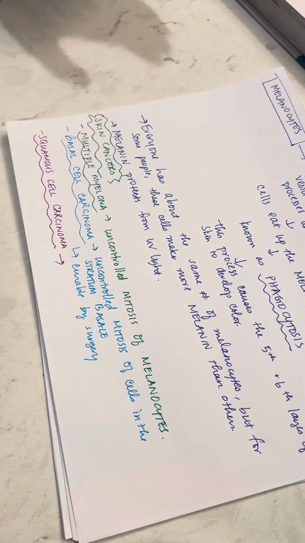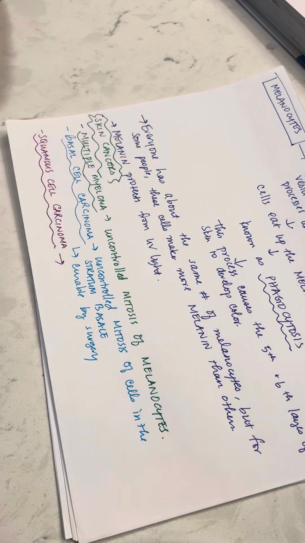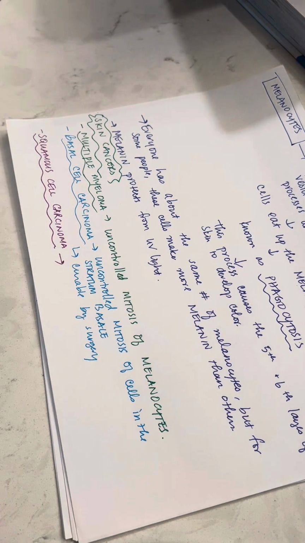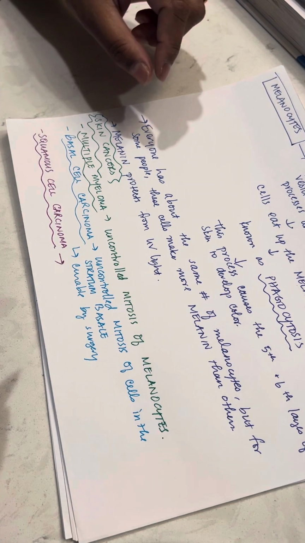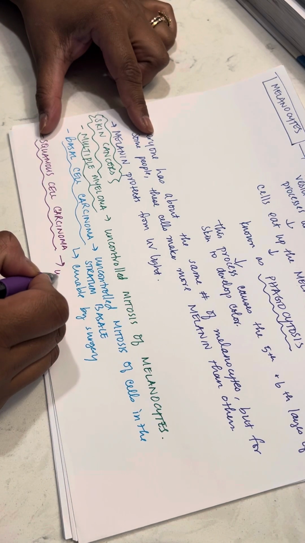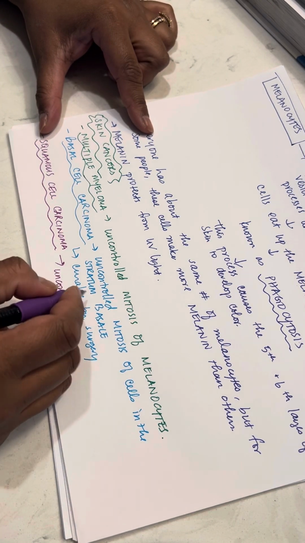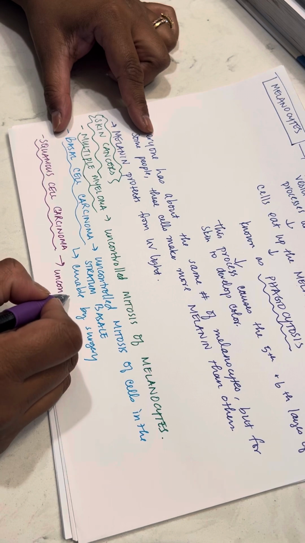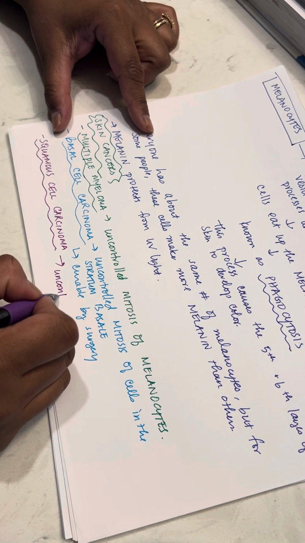If I was there in person, I could show you pictures of these different types of cancer and show you what it looks like. And I can do that when I come back to class on Wednesday. So this is the same thing, uncontrolled mitosis of the stratum spinosum layer of the skin.